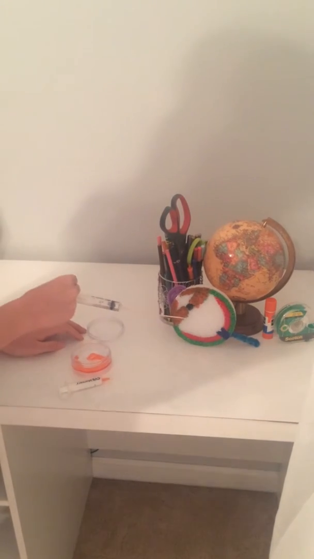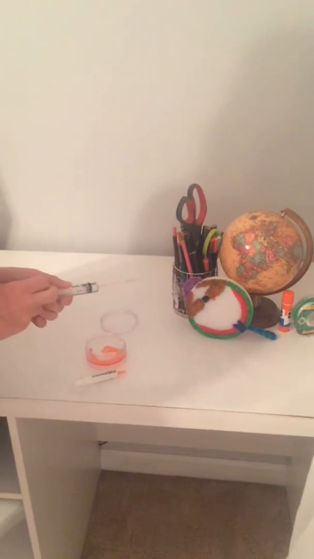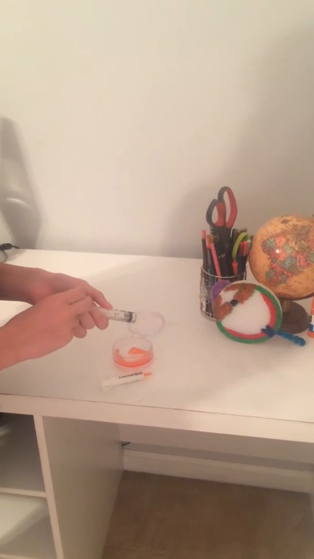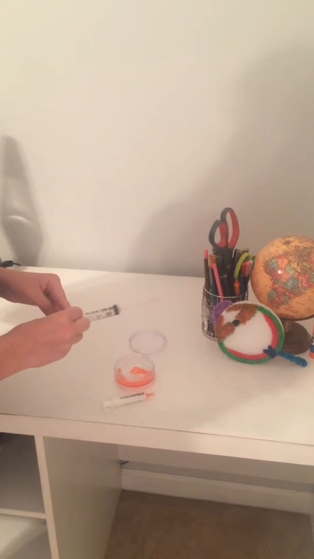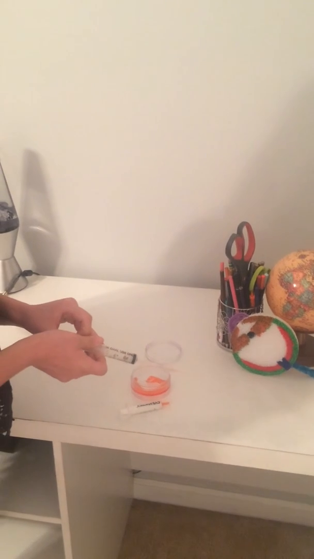You want to do this very carefully, because the retina is very, very delicate, and the retina could tear when you're doing the procedure, and you don't want that to happen, because that would fail the procedure, and that would be very, very bad.